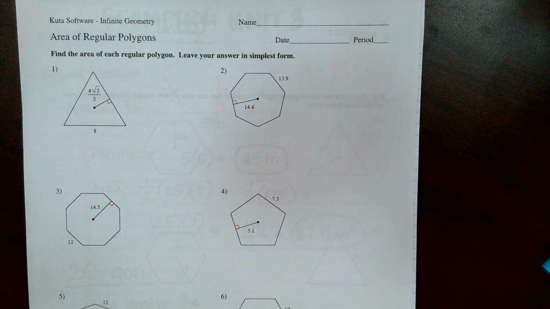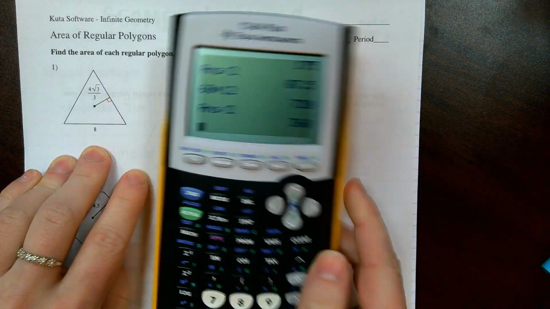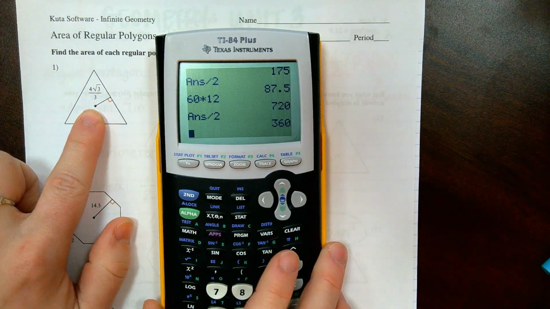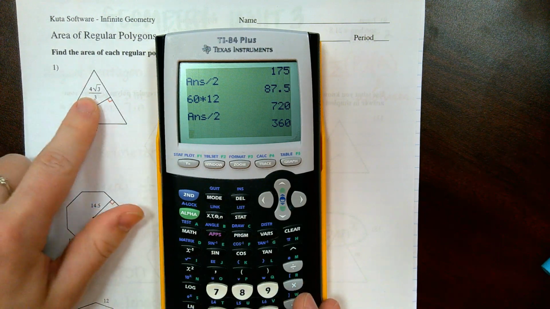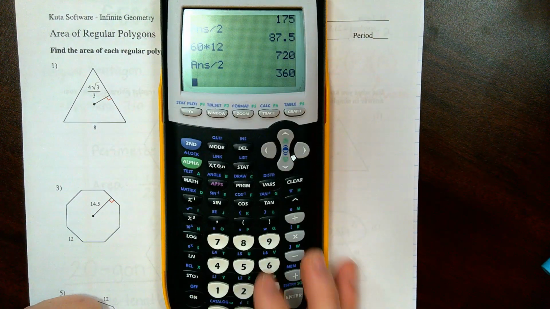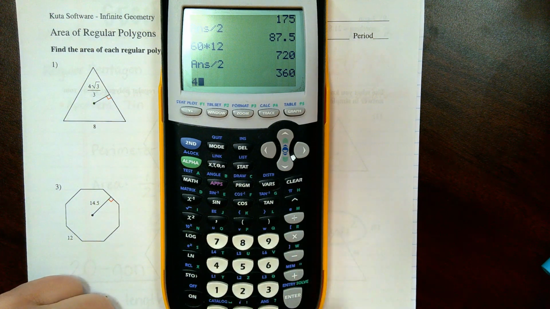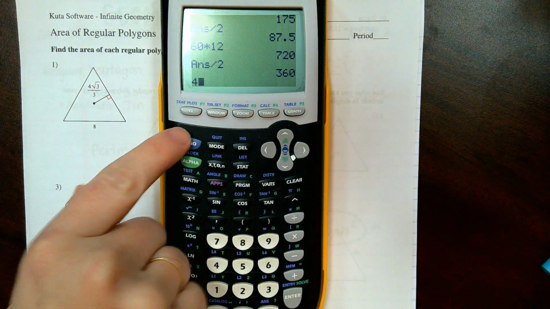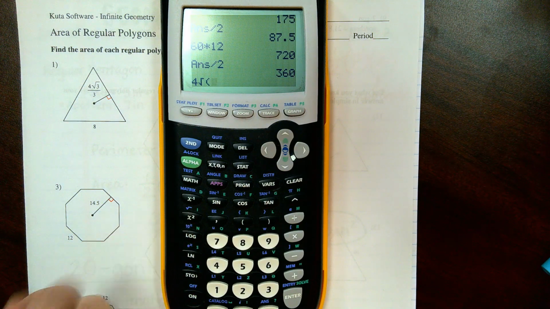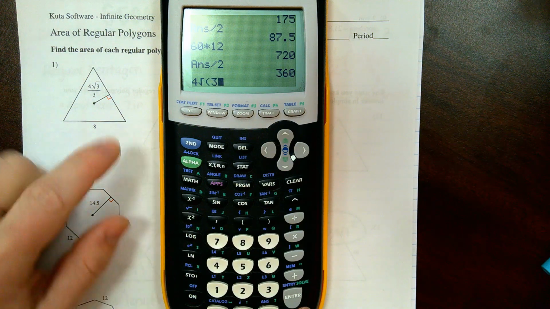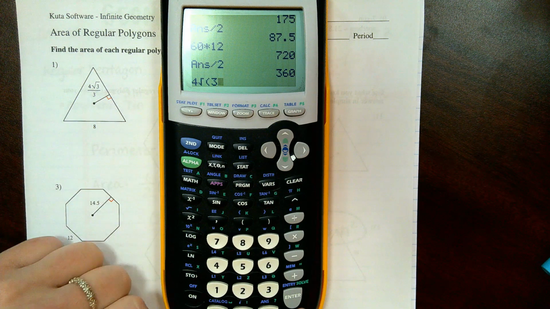So, real quick walkthrough. If I need to know what the apothem is, I have this here. I'm just going to type it in my calculator. I would type in 4, and then that second radical button, or the square root, 3. Just how it says, and we'll do the fraction part next. So, enter.